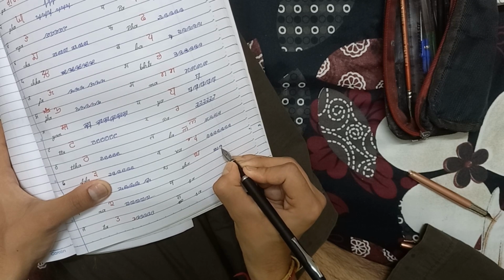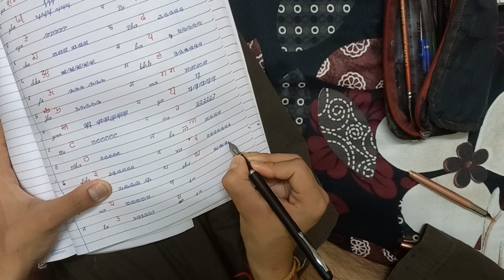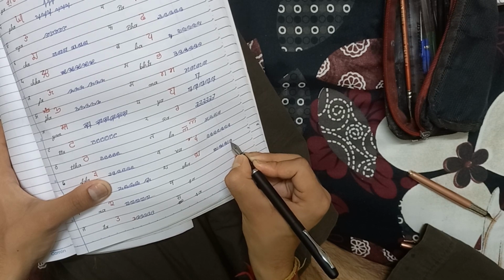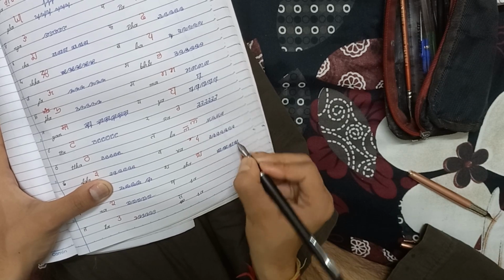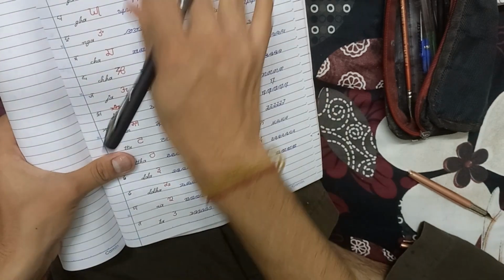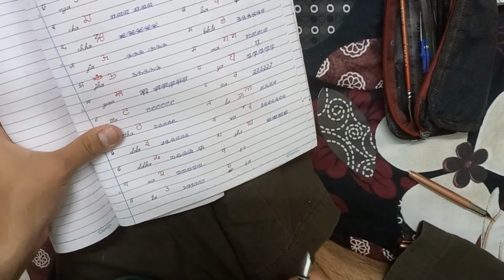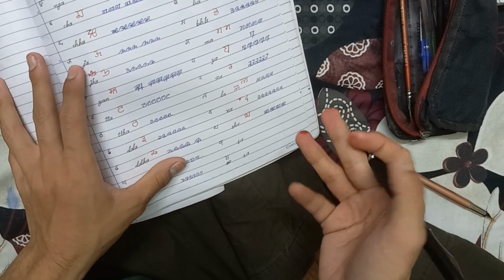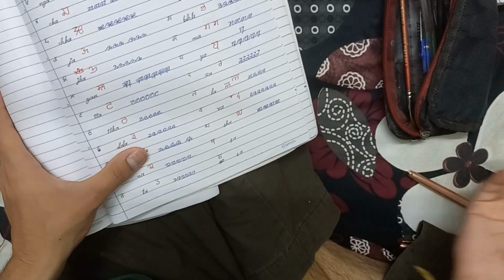Make a loop, come down, make another loop, like this. Make a loop, come down, like this. Come down, another loop, like this. See, I have done quite a lot of hard work in developing this style of writing. Okay. If you don't want to do it this way, no problem. You can go your own way.